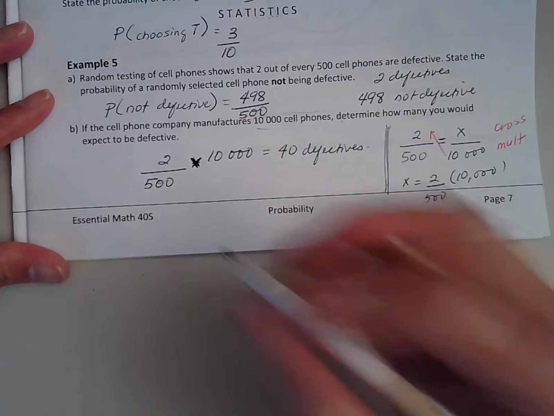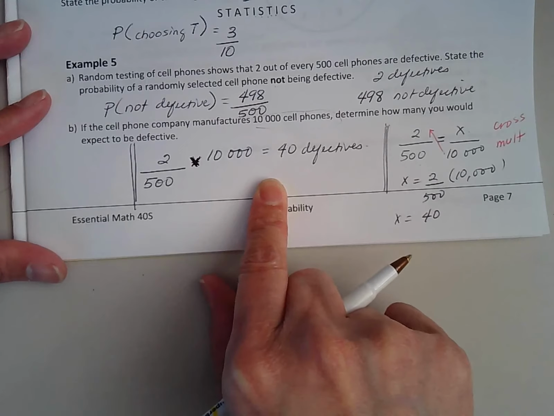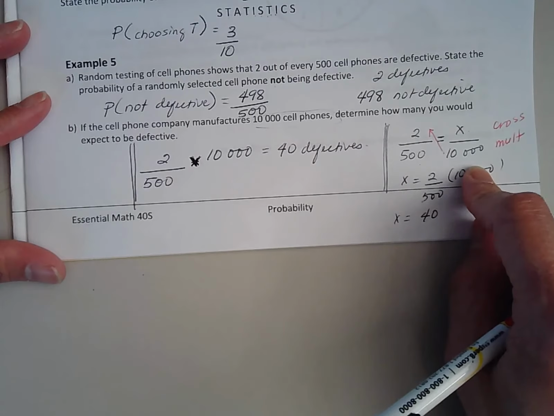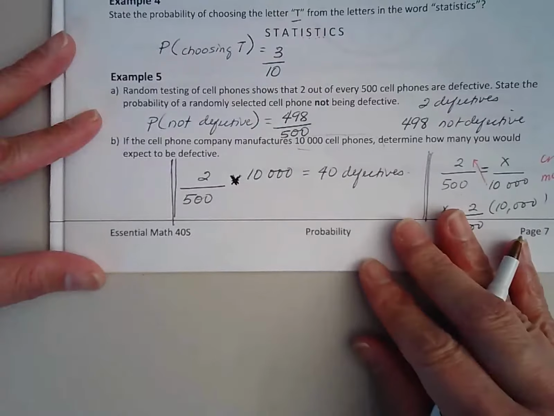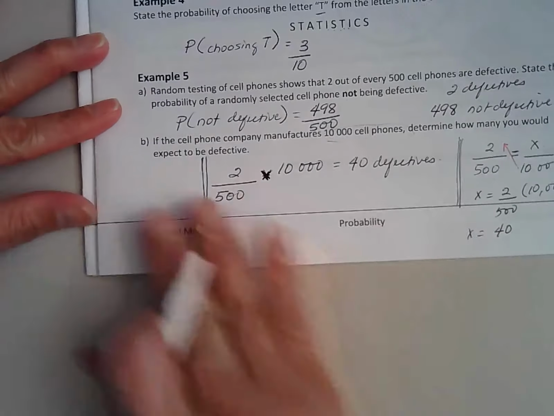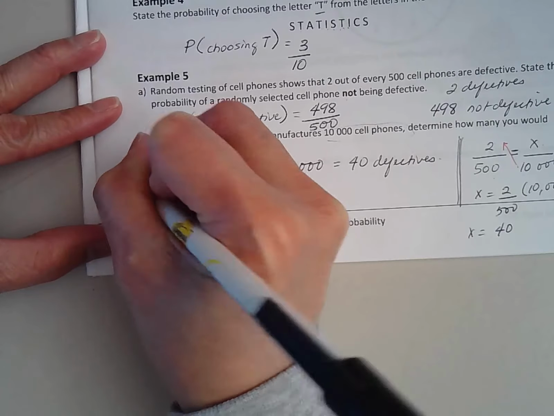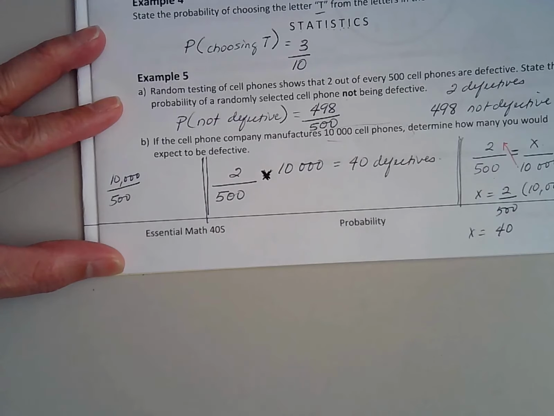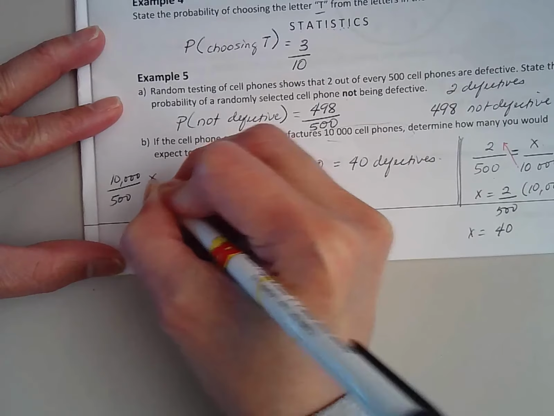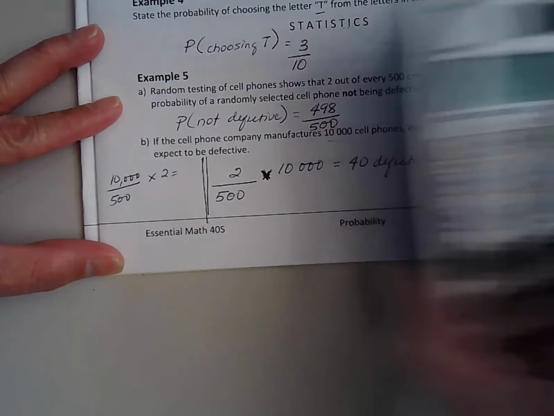Okay, here's the other way. This is the first strategy that I mentioned, this is the second strategy, and now we're going to bring in Melena's third strategy. So strategy number 3: you had 10,000 divided by 500, which tells us how many 500s there are. And then you just times it by 2? Yeah, pretty much. You got the answer first. Pretty much the same thing.